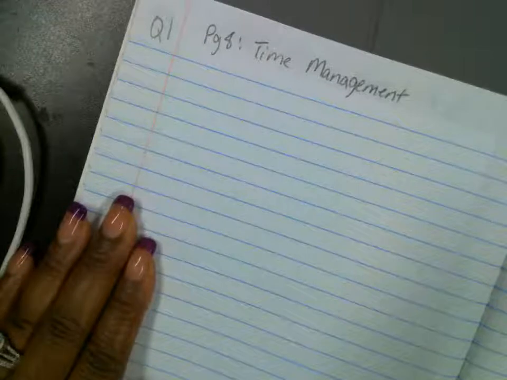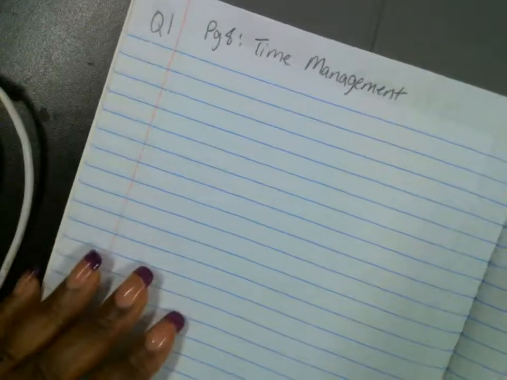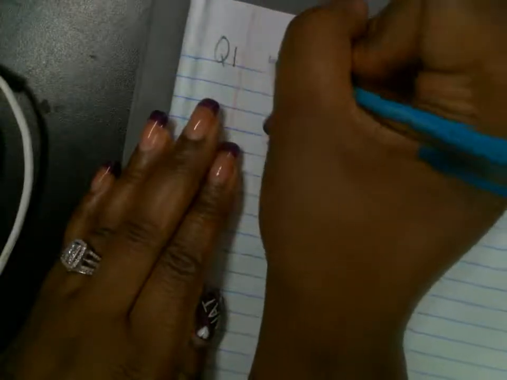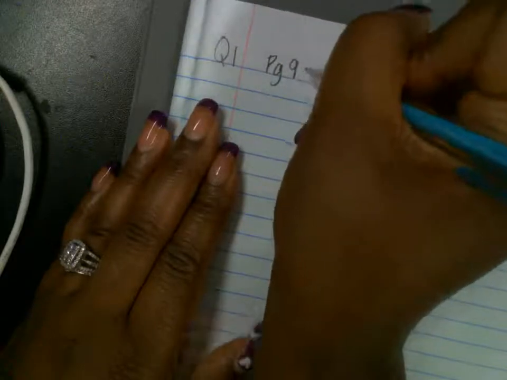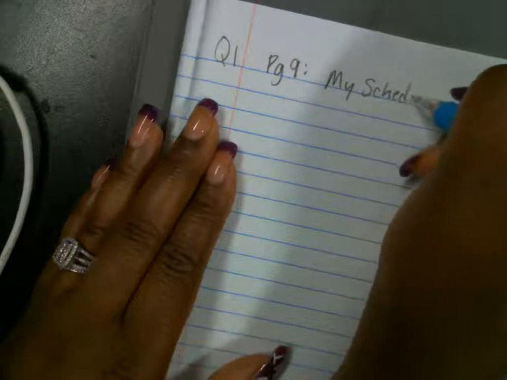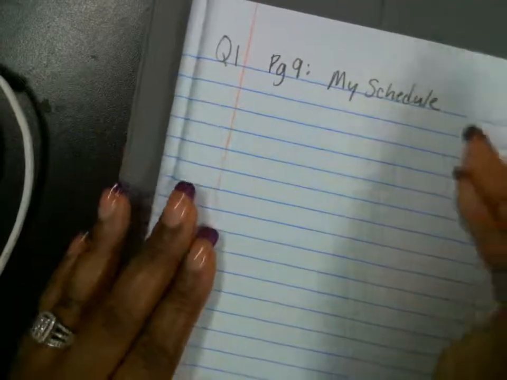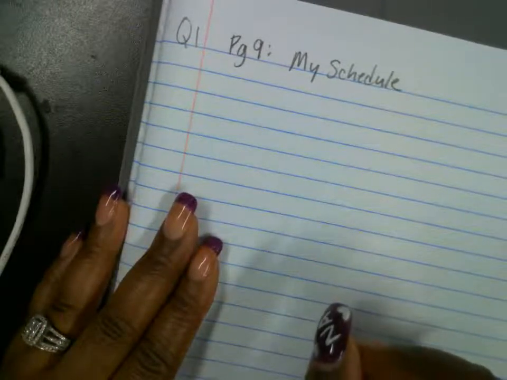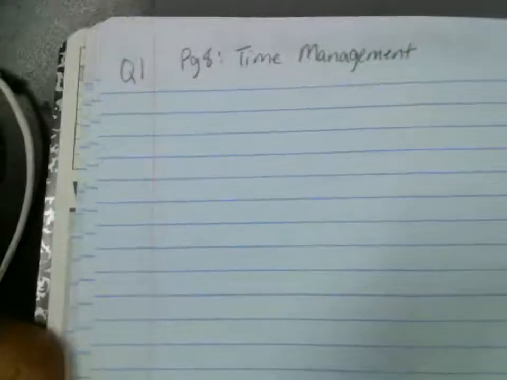Did I give you the time management sheet yet? No. That's okay. I'm getting ready to give it to you. I'm going to explain it and then I'm going to give it to you. And then the other page that you're going to do on page 9, might as well while we're here. Page 9, PG 9, is going to be your schedule, my schedule. And we're going to create a schedule from the time we wake up to the time we go to bed. And there's a sheet for that. Page 8 was time management, baby.